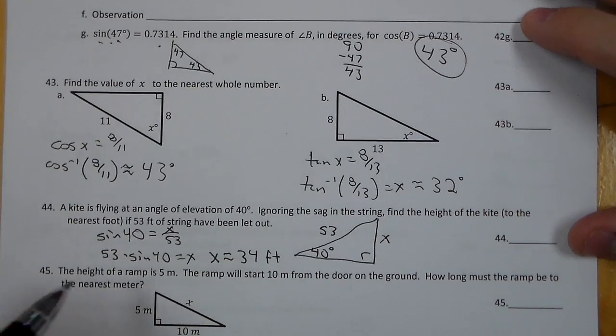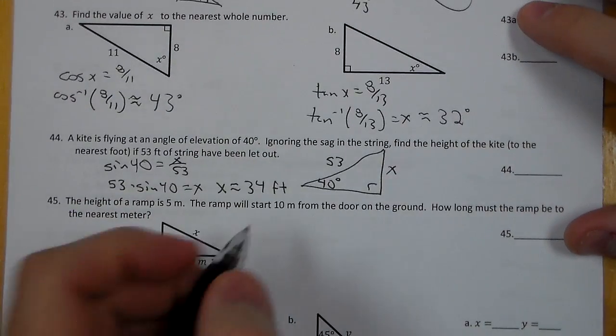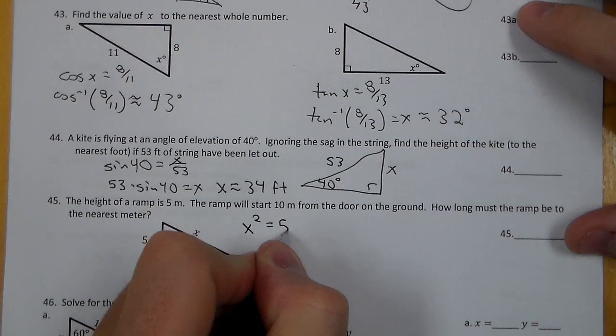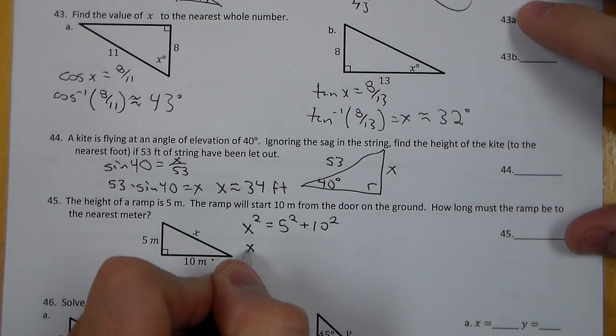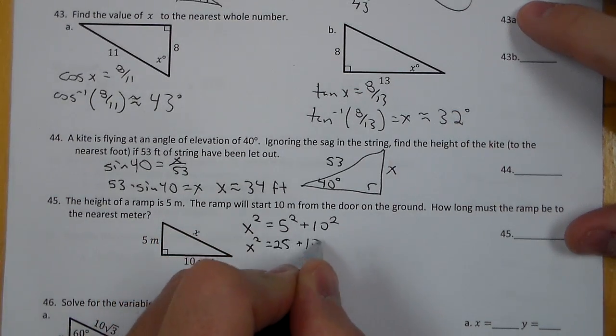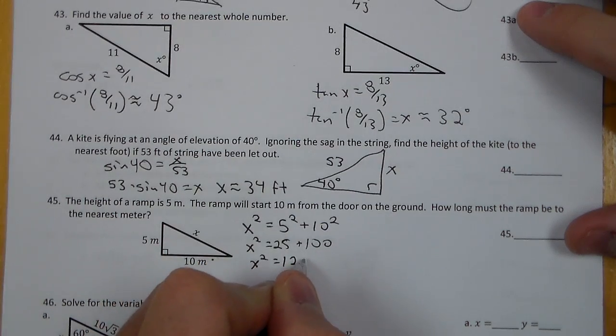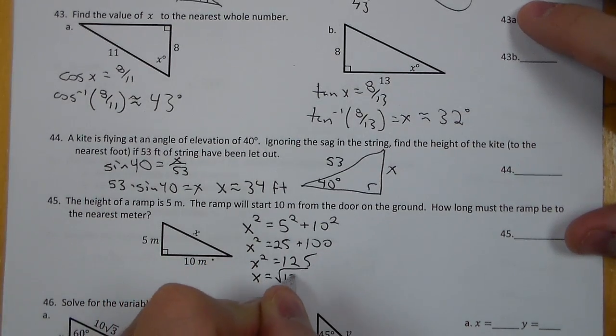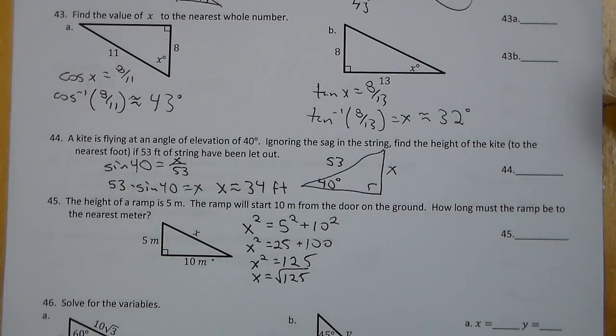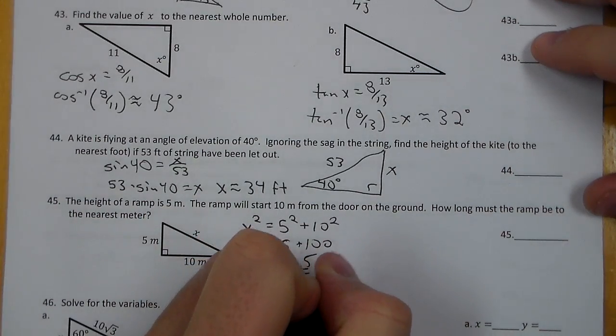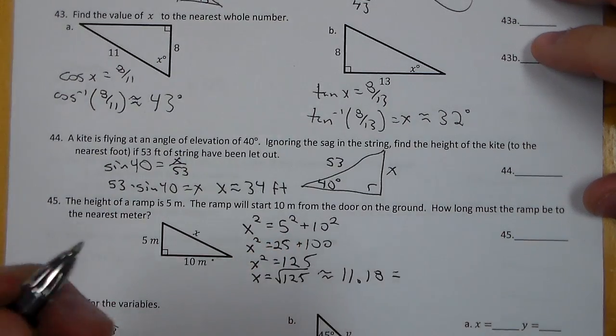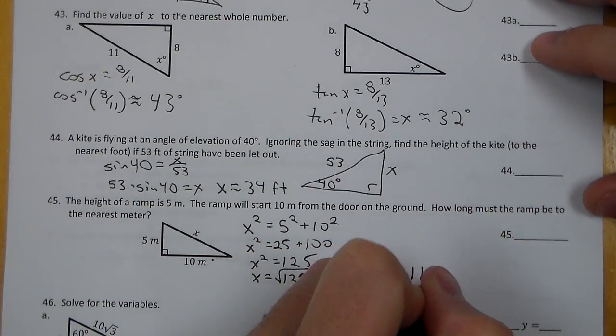For number 45, the height of the ramp is 5. The ramp is 10 meters away. How long must it be? Not a trig problem. We're doing all this trig, and this one sneaks in. This is the Pythagorean theorem. X squared equals 5 squared plus 10 squared. We get 25 plus 100, x squared equals 125, which is the square root of 125. They want it to the nearest meter, so it's not a simplified radical. It's just taking the square root of 125, getting it to a decimal, which is about 11.18. Nearest meter would be 11 meters.